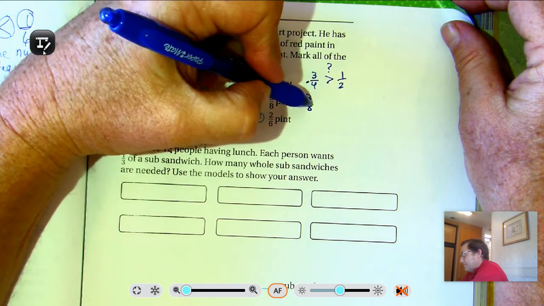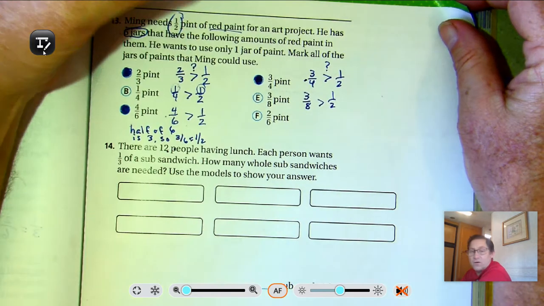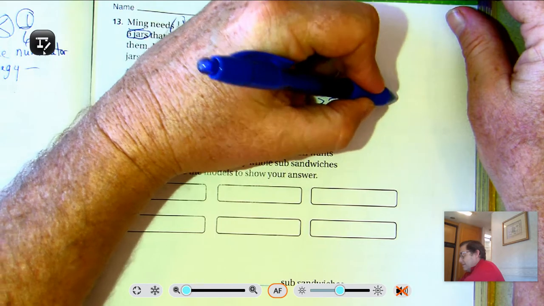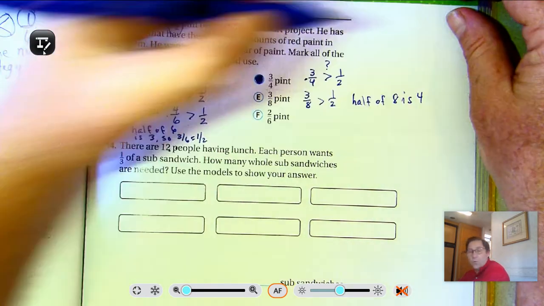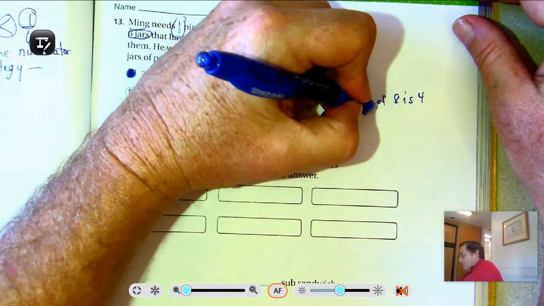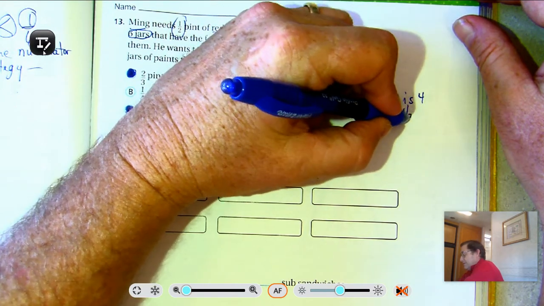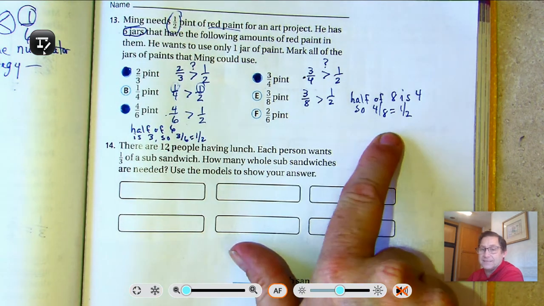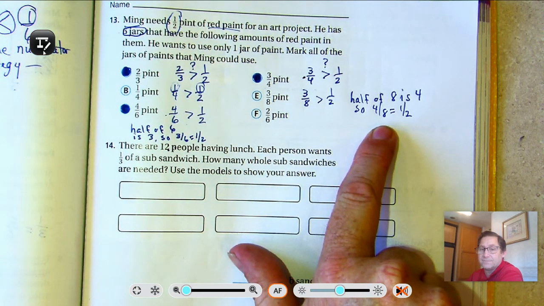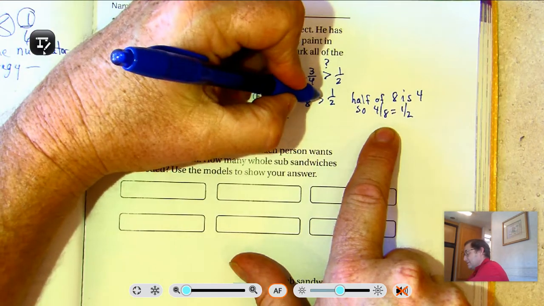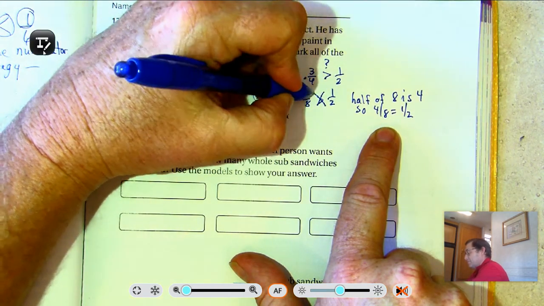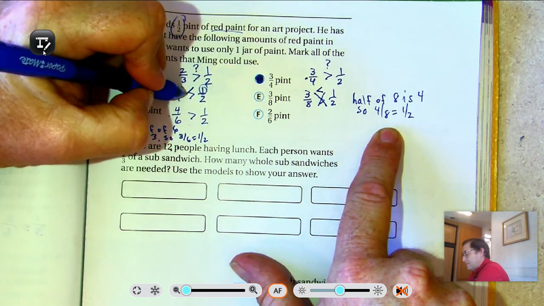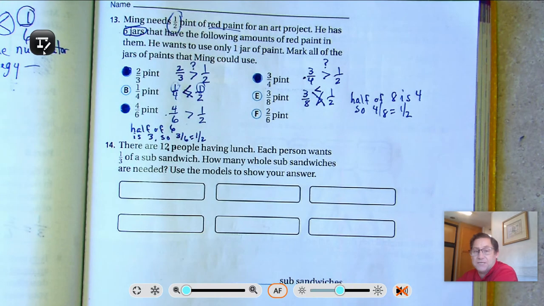3/8 compared to 1/2. All right, so half of 8 is 4. So 4/8 equals 1/2. 3/8 is less than 4/8. So this is not true. 3/8 is less than a half. So we can't use that jar.